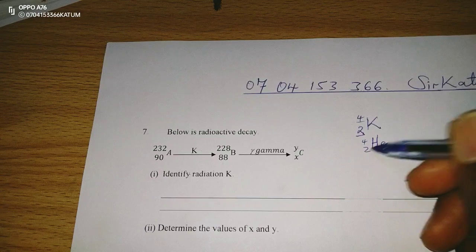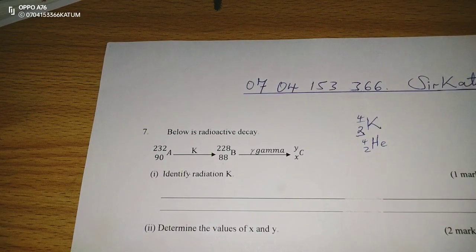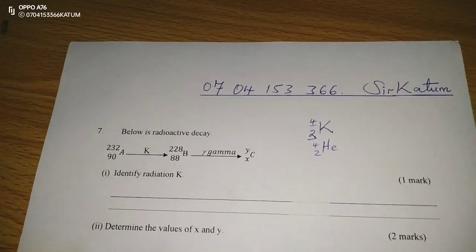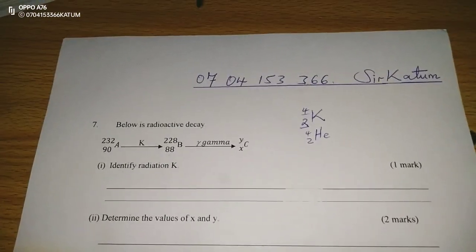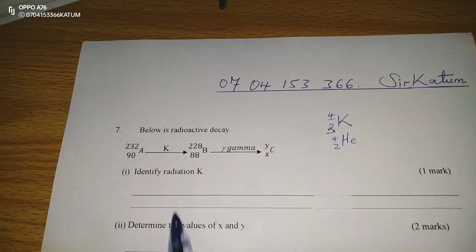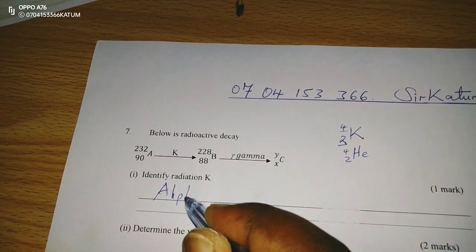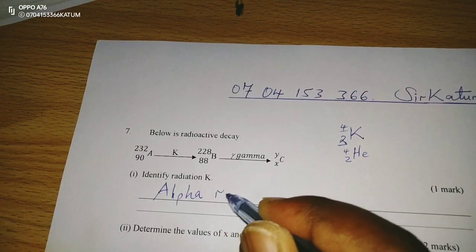When helium particles are released, such a radioactivity is alpha radiation. So K is alpha radiation.